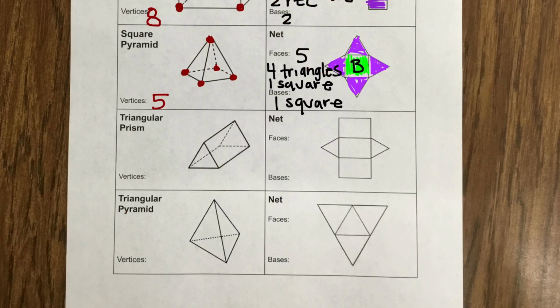Okay, so triangular prism, I'm going to do my corners. 1, 2, 3, 4, 5, 6. So I have 6 vertices.